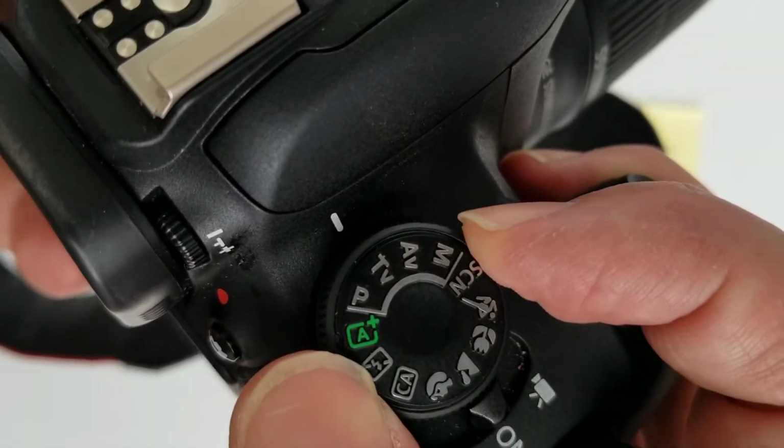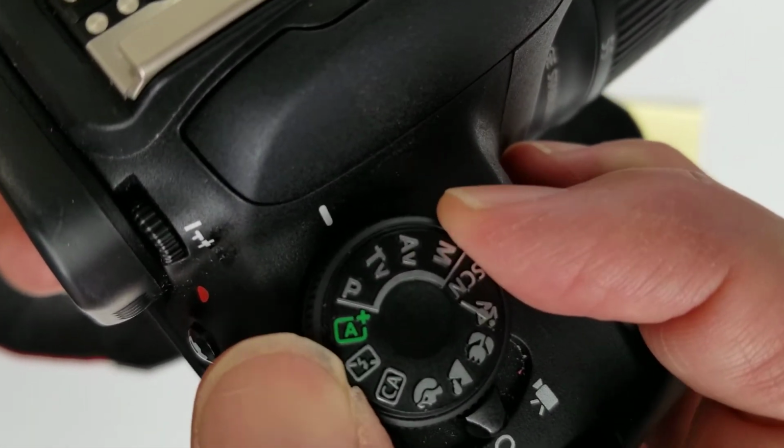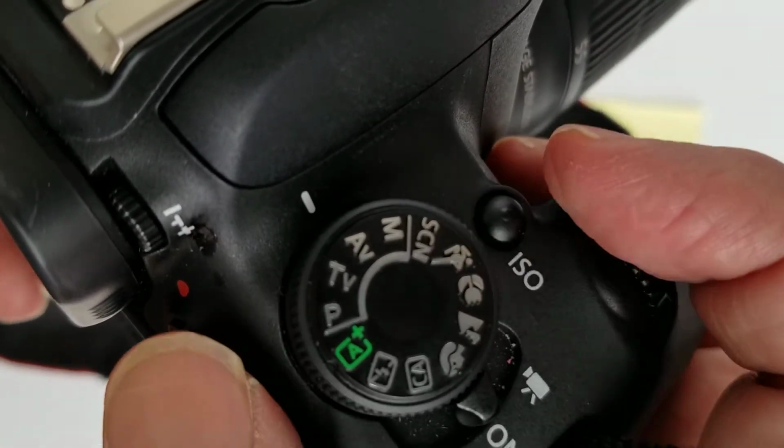So just to recap, you're going to use manual, AV, or TV. And those should help you get going.